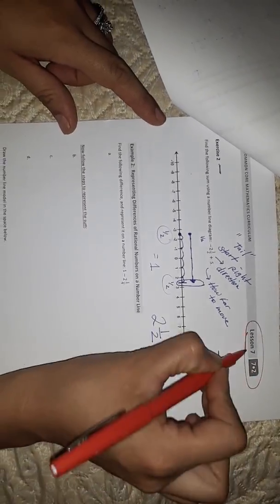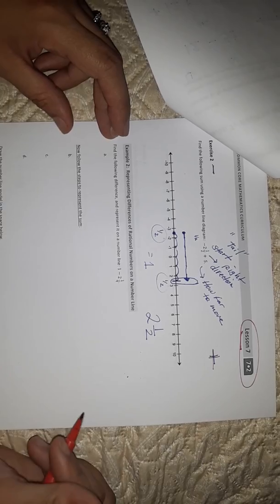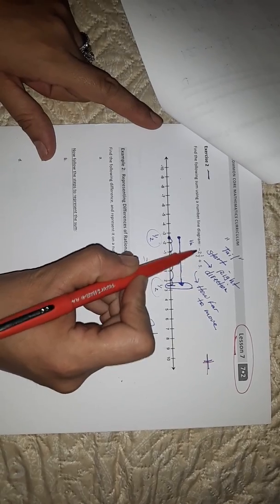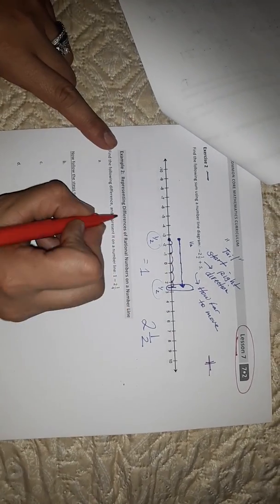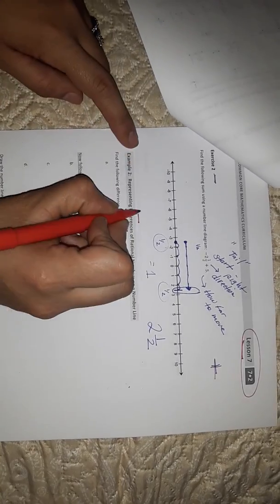Okay. Hi everyone. So we're still on lesson 7. We're finishing up the second part, example 2, from that last video that you watched. On Friday, we did a lot of adding rational numbers, and now we are going to find the difference, which means subtraction, in example 2.